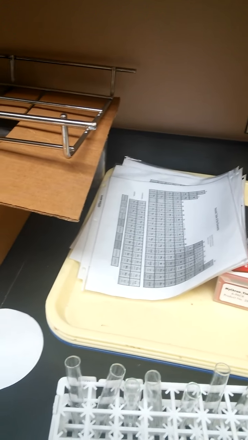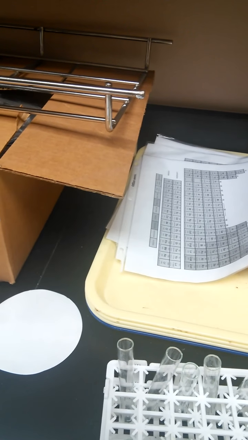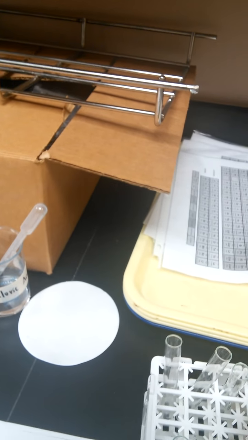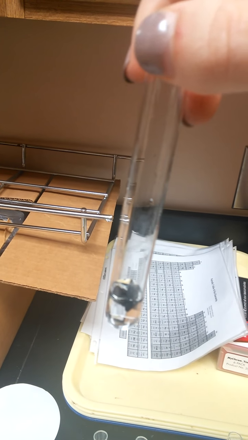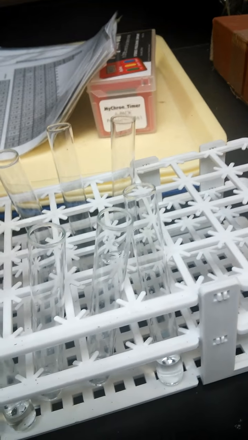Again, copper is not reacting with the hydrochloric acid. Next we'll use carbon. Carbon doesn't look like it's reacting either.